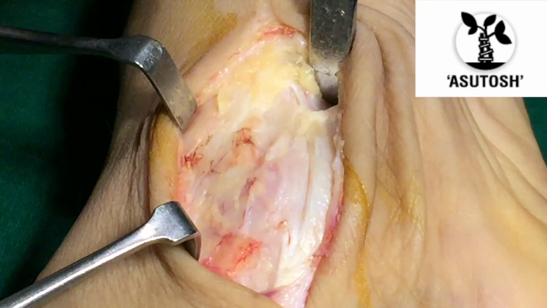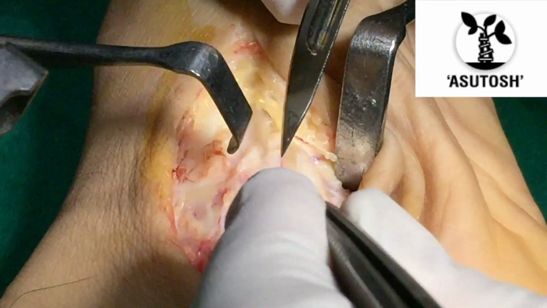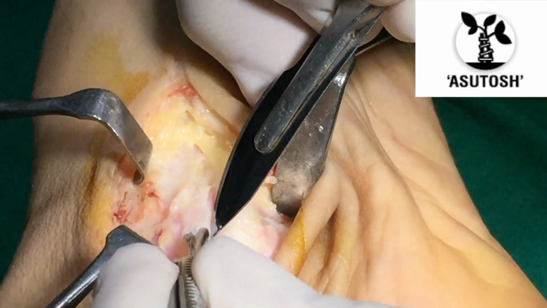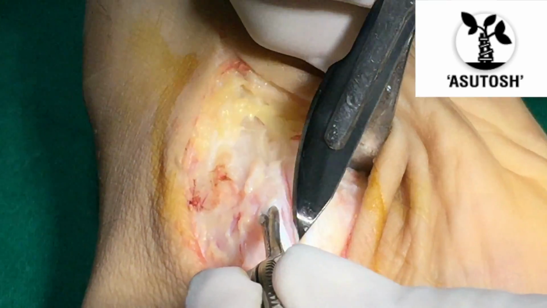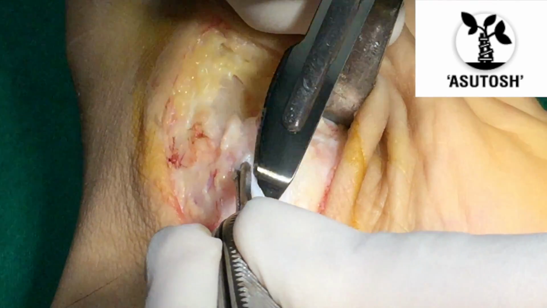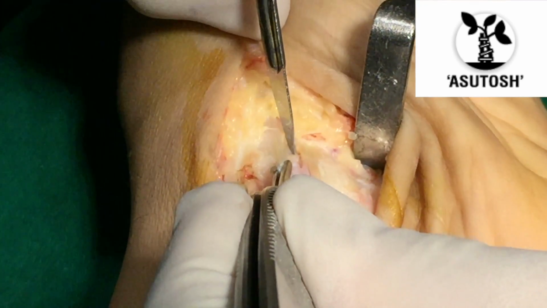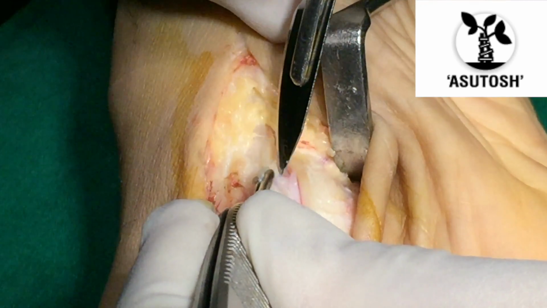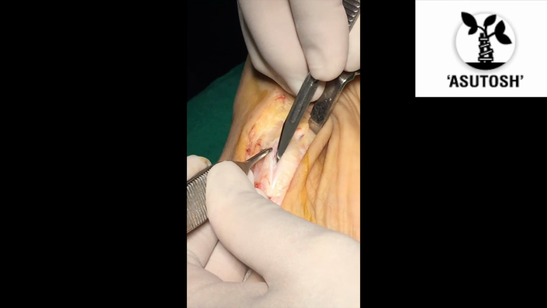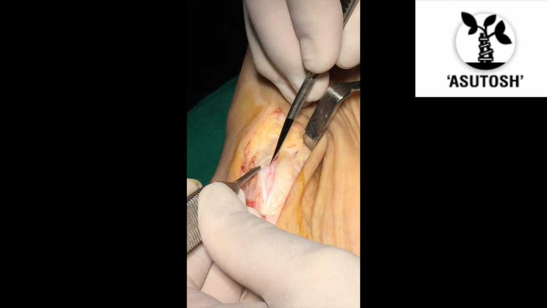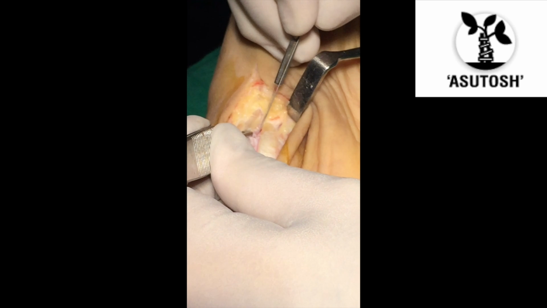Now we are splitting the posterior tibial tendon into a smaller dorsal portion of the tendon, and the remainder we would be splitting distally over the plantar surface. We are splitting the dorsal surface tendon.